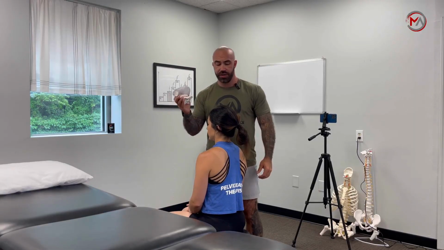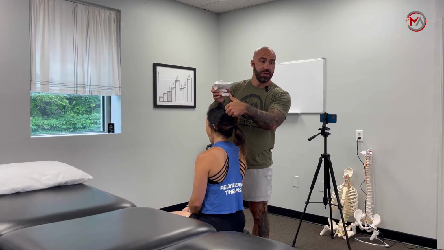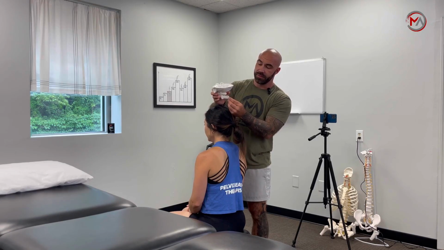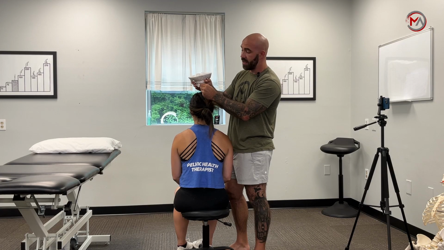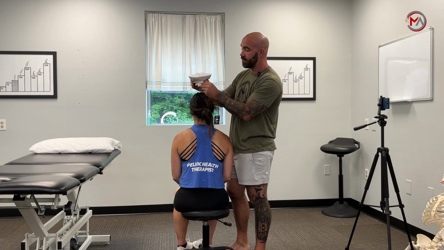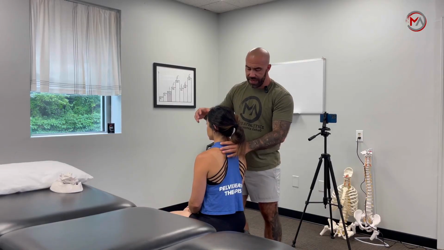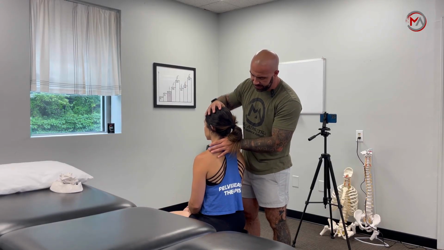So what we're going to do is we're going to find C2, and then we're going to buddy up our fingers. We're going to bring our thumb and our fingers right to the tip of the spinous process, and then we're going to take up the soft tissue slack and squeeze it in to the spinous process to stabilize as we rotate from above. That looks like this, finding C2 here.